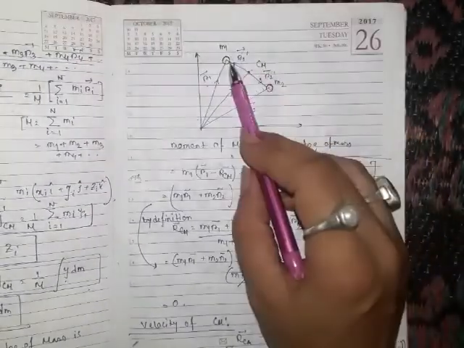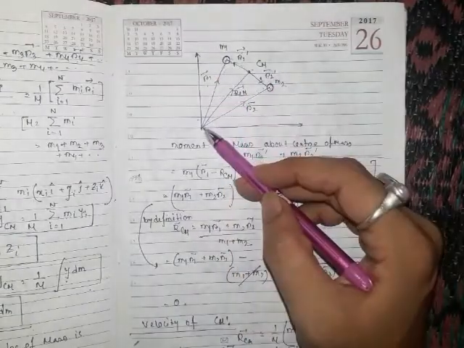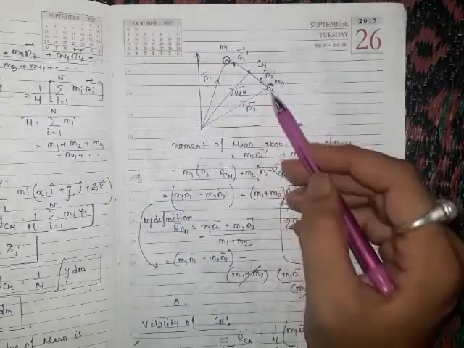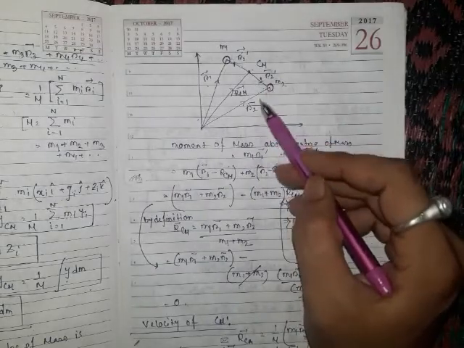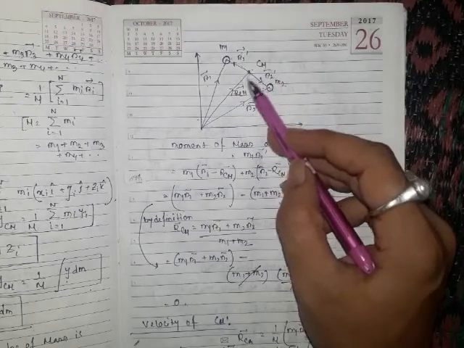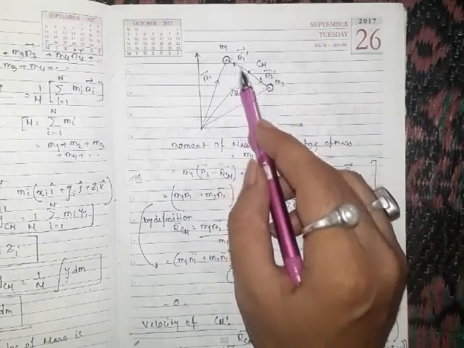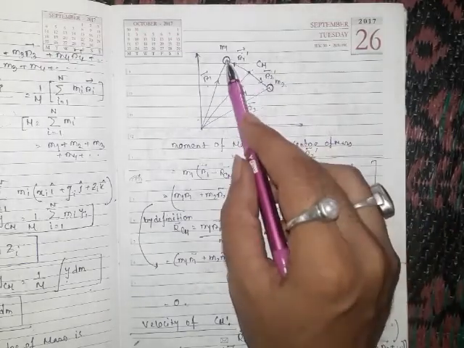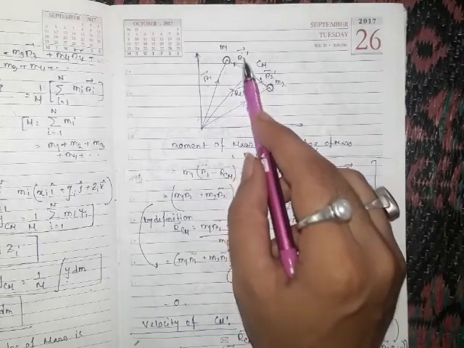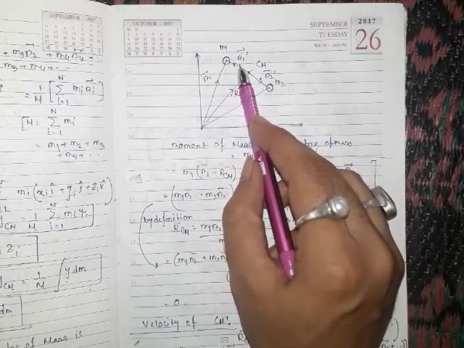Now let's start with the two body problem, that is m1, that is m2. m1 is at a position vector r1, and m2 is at a position vector r2, and the center of mass is here, let it have a position vector r_CM. Now the center of mass and m1, the distance between them is the vector r1 prime.